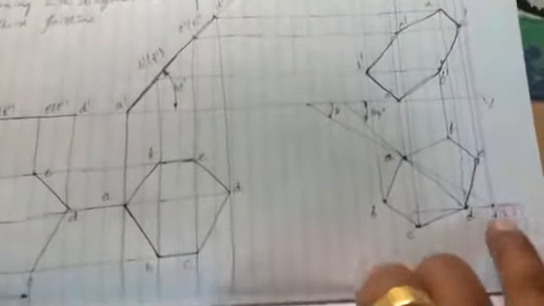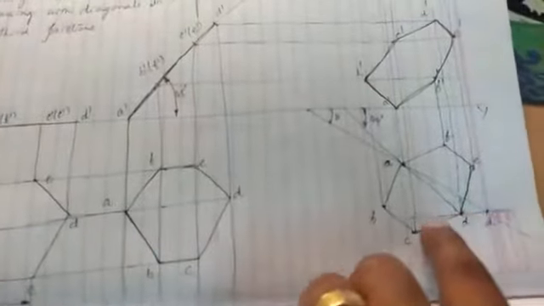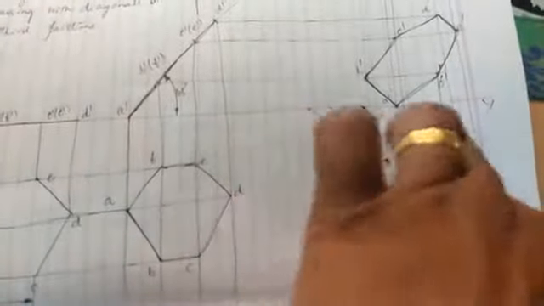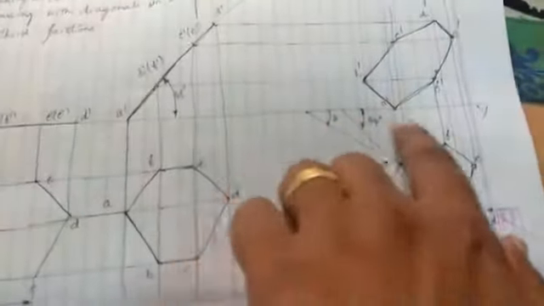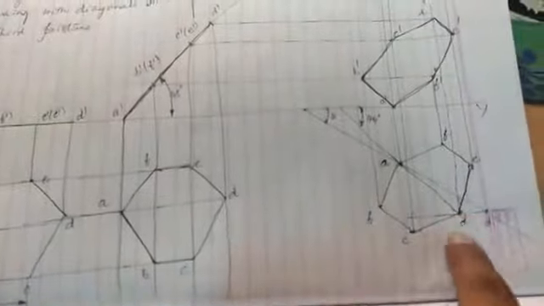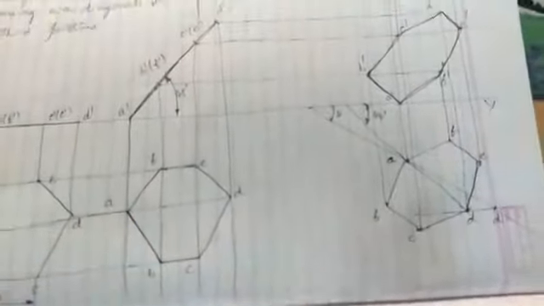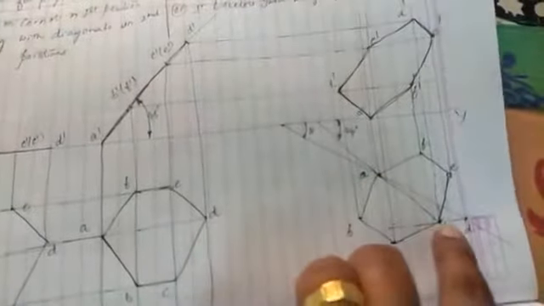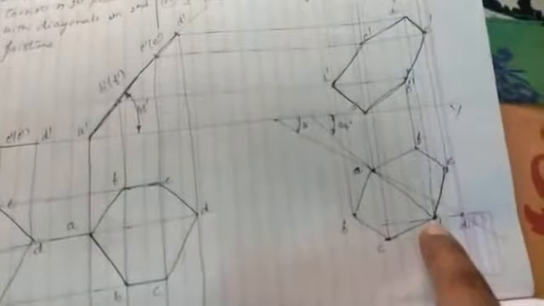Cut an arc. Later draw a parallel line. This parallel line you are drawing should be parallel to the xy line. Later, second position top view, measure AD with your compass. Put your compass near the point A. Cut an arc along your parallel line. This point is called D.